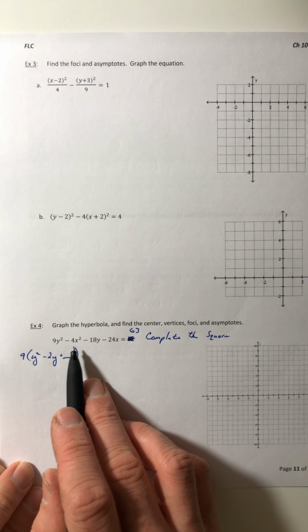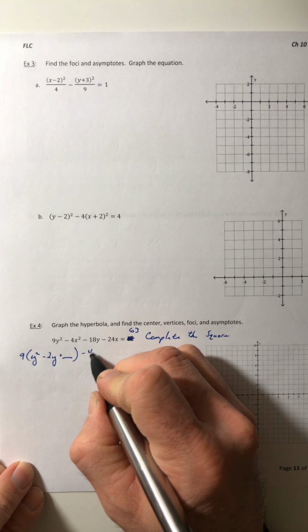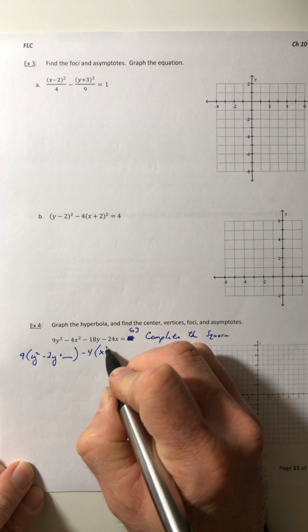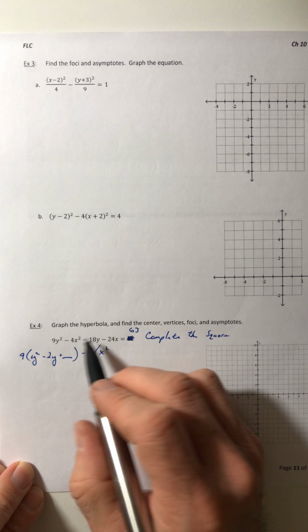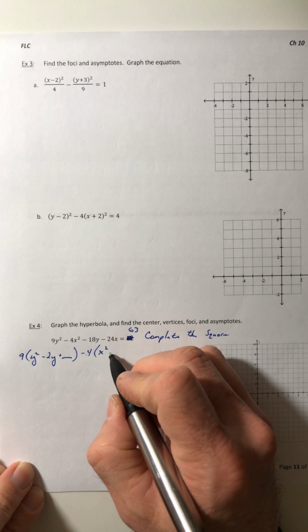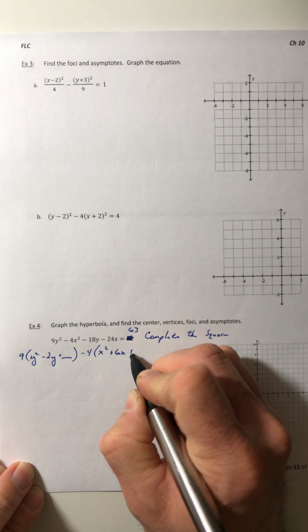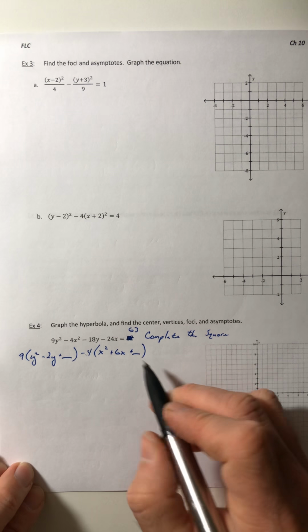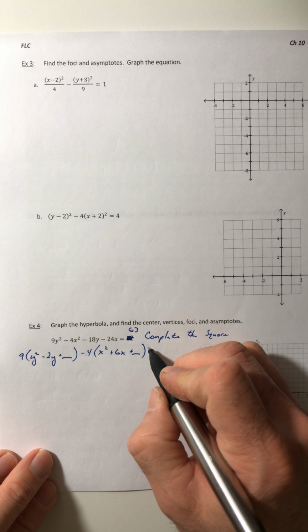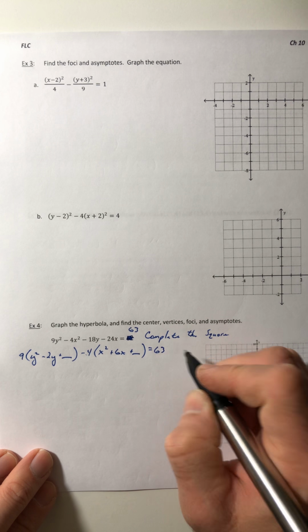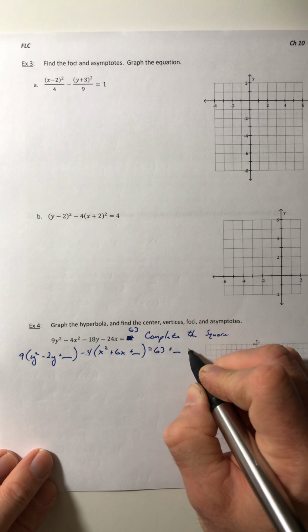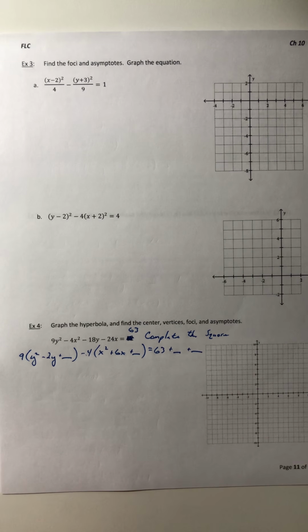Now on the x's, I'm going to pull out a -4 from both of my x's. So that'd be x squared plus 6x. And then put the blank in there as well. So 63 plus blank plus blank. So now you have to complete the square.